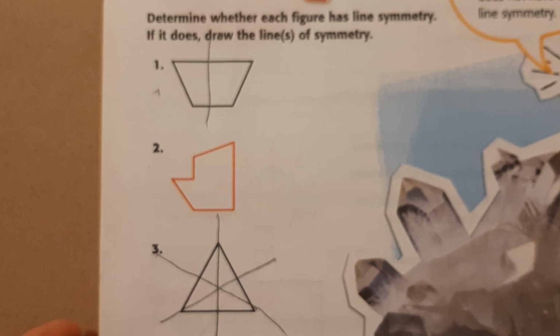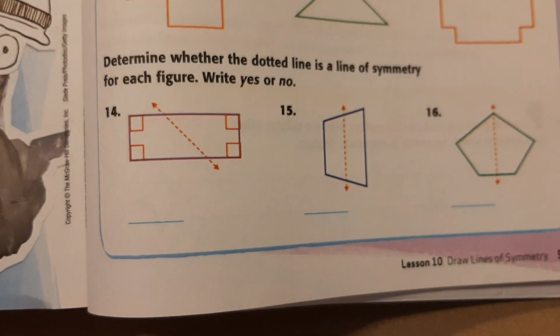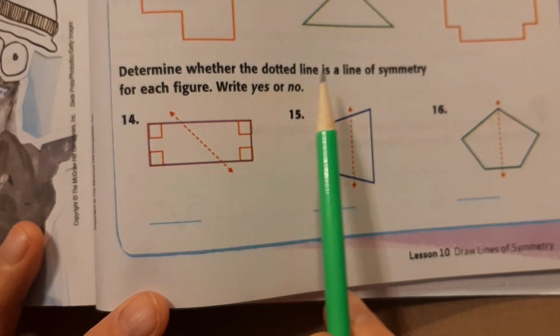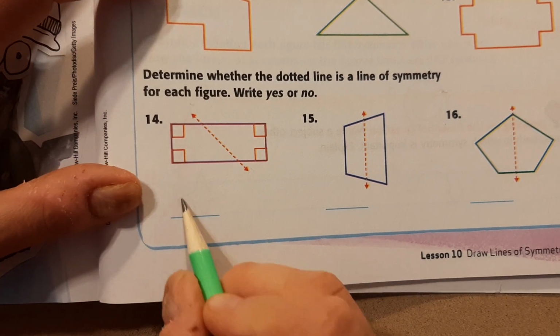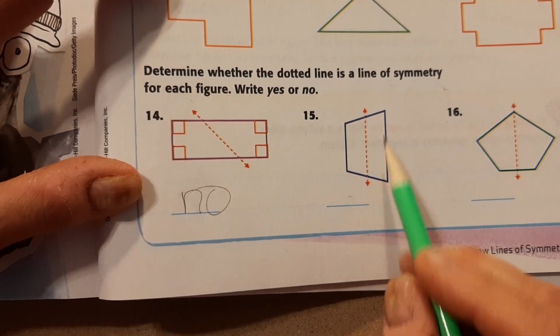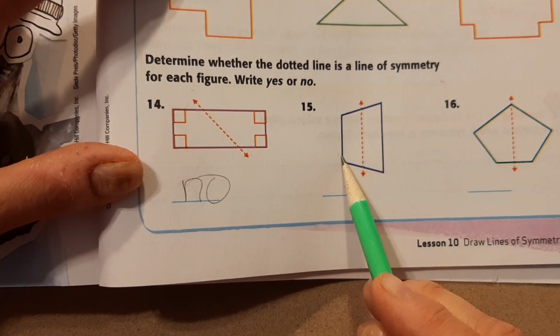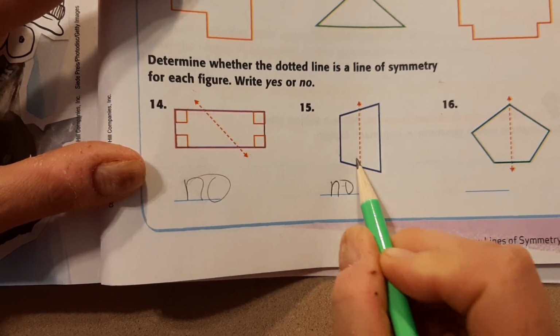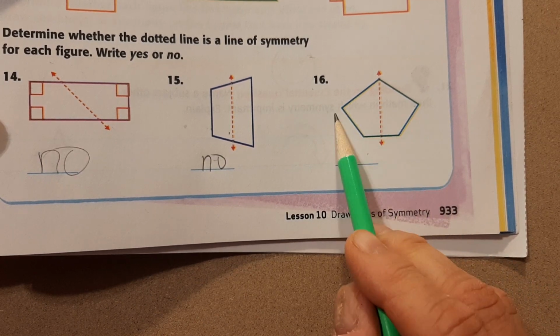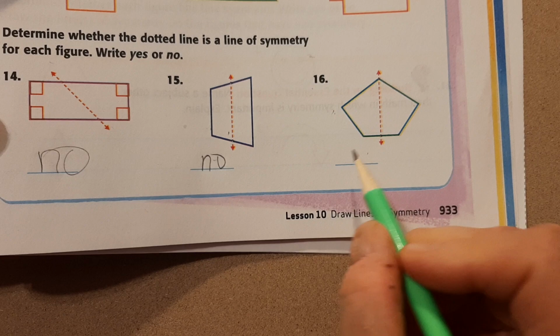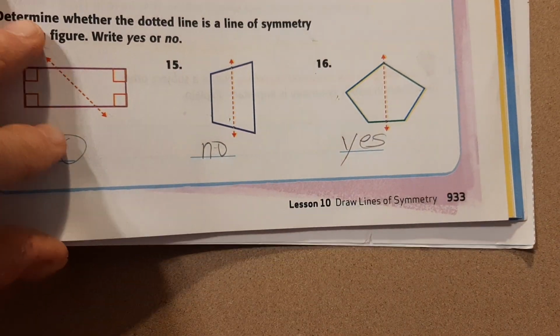All right. Now, in order to do your homework, you have to do a couple other things. I want to show you number 14, 15, 16 on the next page. It says, determine whether the dotted line is a line of symmetry for each figure, right? Yes or no. Well, take a look. Is this a line of symmetry? If you folded this in half on that line, would it be the same on each side? Well, no, the answer is no. How about this one? It's down the middle, right? But if you folded it in half, would it be the same? No, this is not a line of symmetry. Now take a look at this one, number 16. Is this a line of symmetry? Take a look. If you folded it in half, you kind of have to imagine it. Yes, it is.